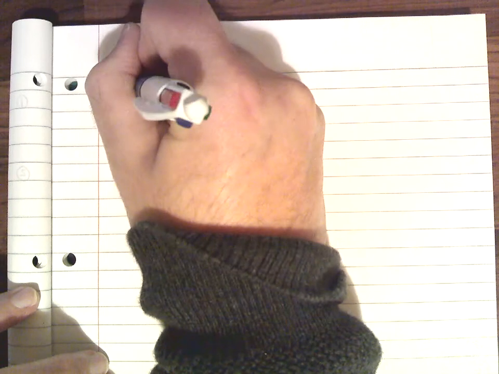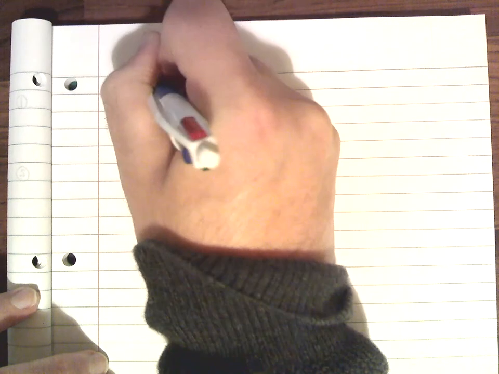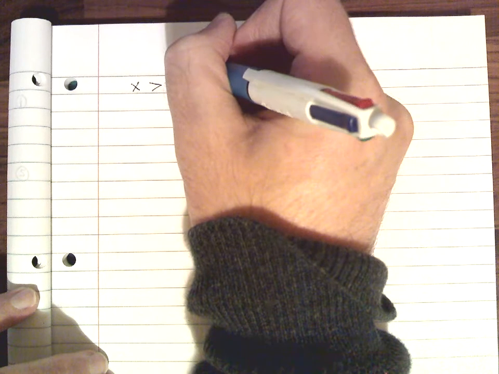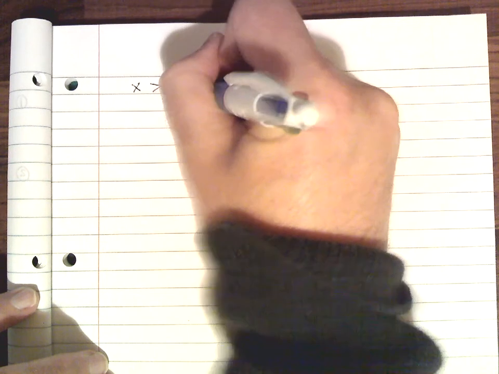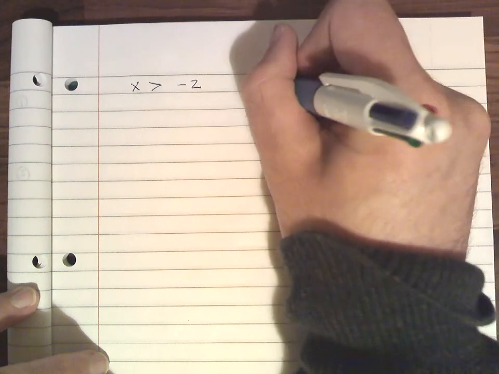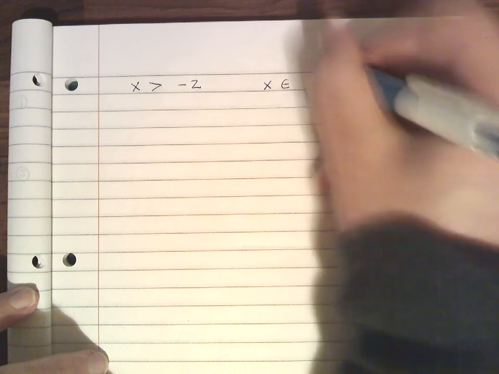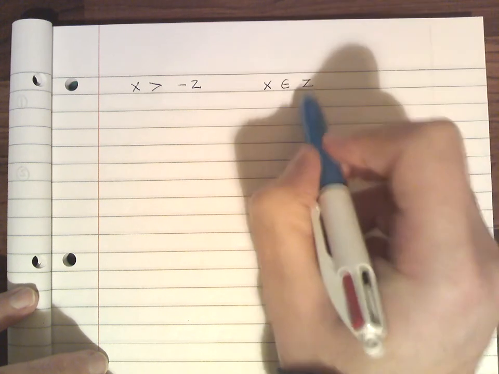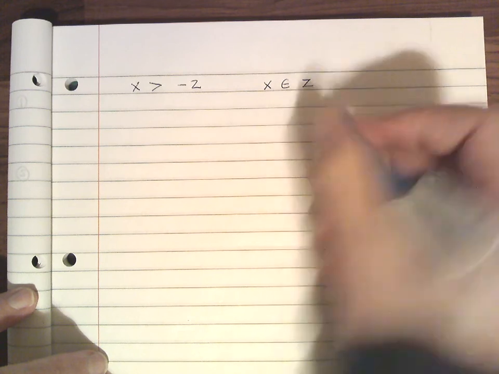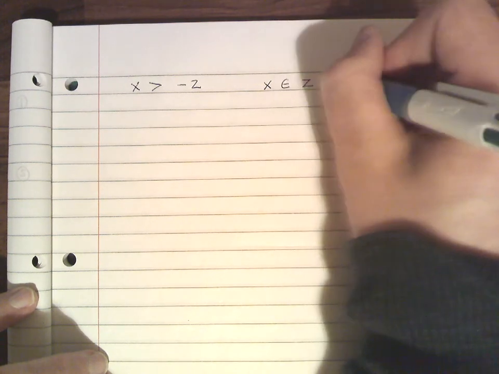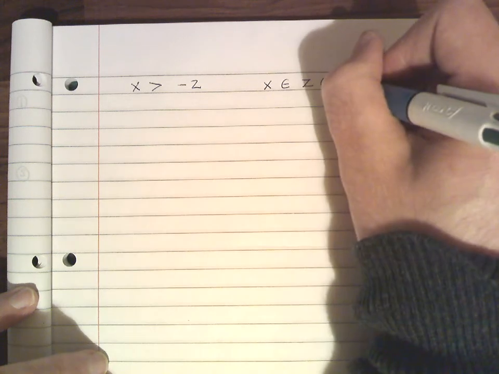Now what we can actually do then is take inequalities and represent them on a number line. So if we take this inequality, for example, x is greater than minus 2. This is an inequality, and then x is an element. That symbol means element when we think about sets of z. Remember, the letter z represents integers. This letter z means integers.